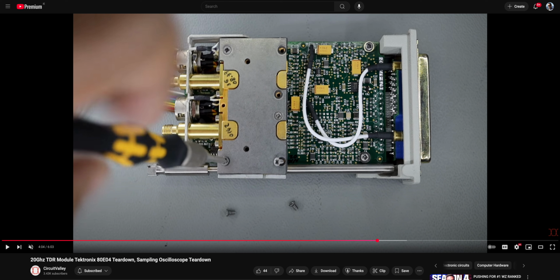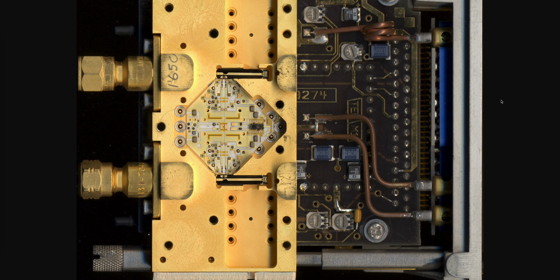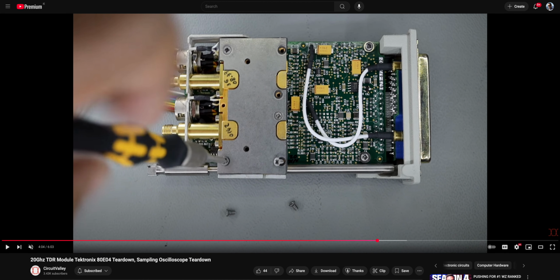If we go to the previous picture, we can see that the heads in the 11800 are shorter and don't have any way to measure power. But these guys have room to add the same functions we have in the 11800, as well as power meters over here.